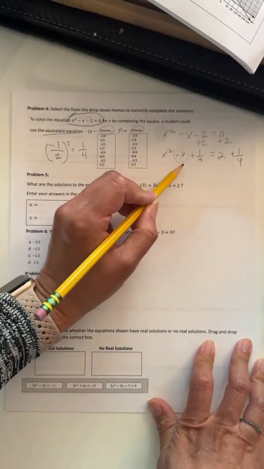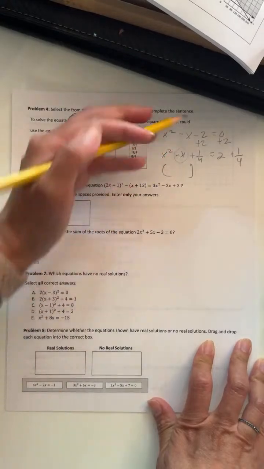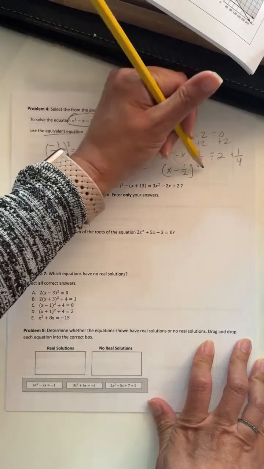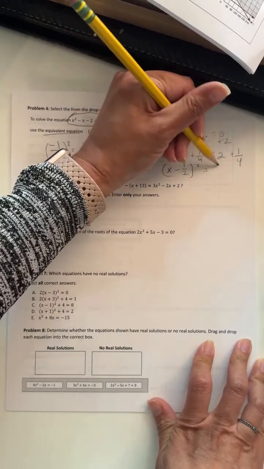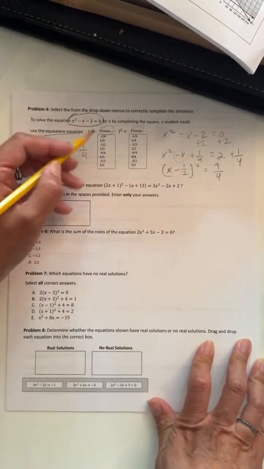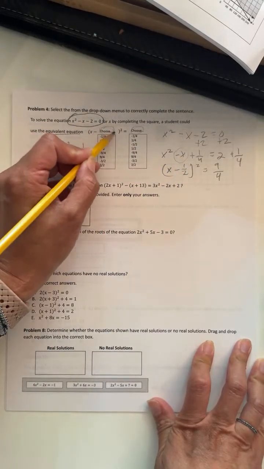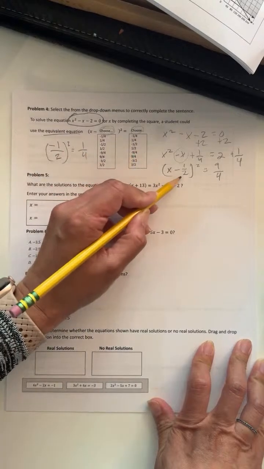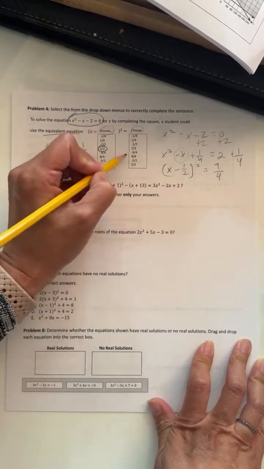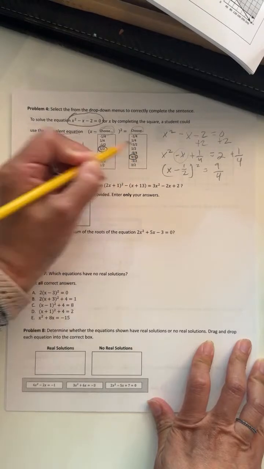Now I've created a perfect square, so I can rewrite that as what I took from my middle, that half part. So x minus 1/2 squared equals 2 1/4 or 9/4. All right, and so now I know that in the parentheses here, it already has a minus there. So what I'm putting in there is 1/2 and equals 9/4.